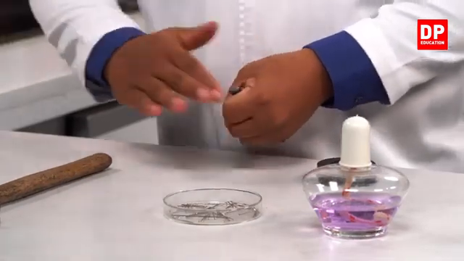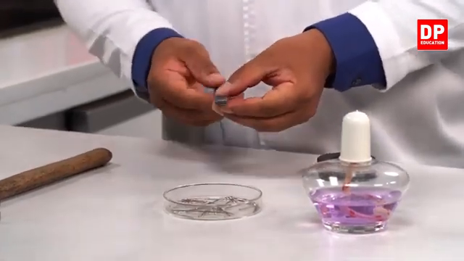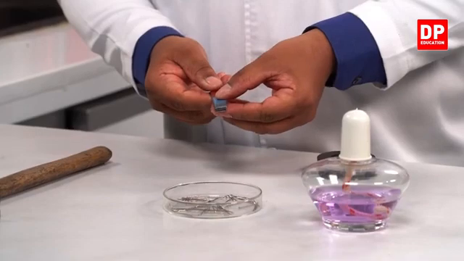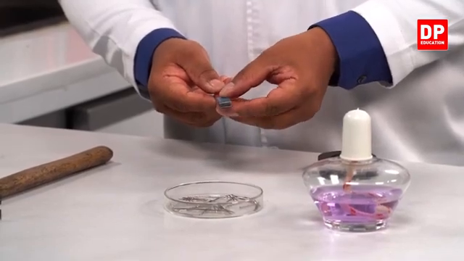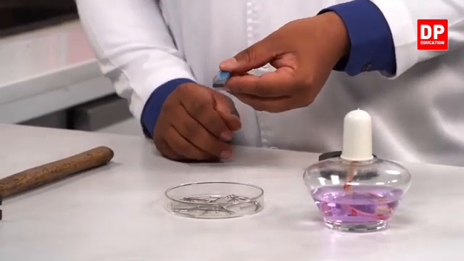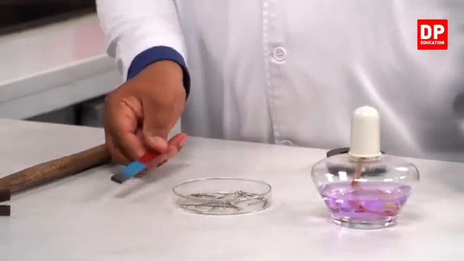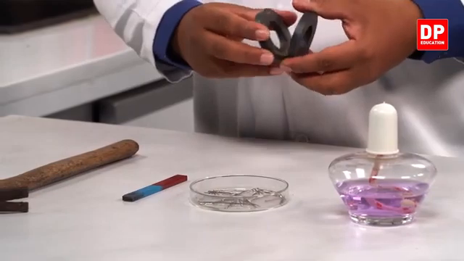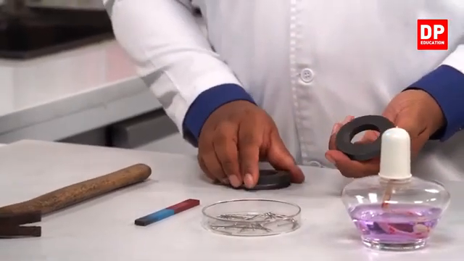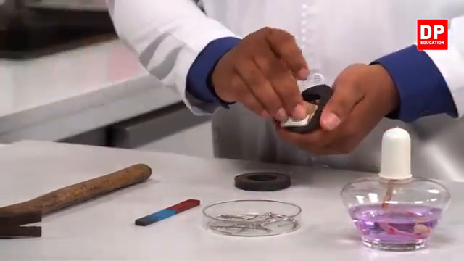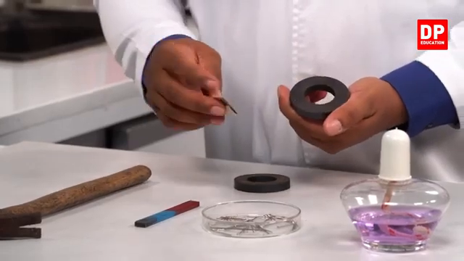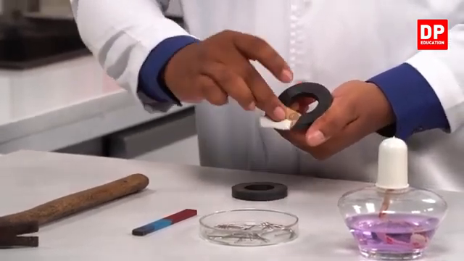Now, you can clearly observe there is a shine. It's because this magnet is made of steel. So rather than the steel magnets, if you take these black color magnets, no matter when you scratch this thing, we can't see any shine.